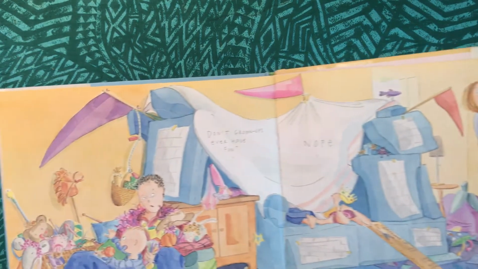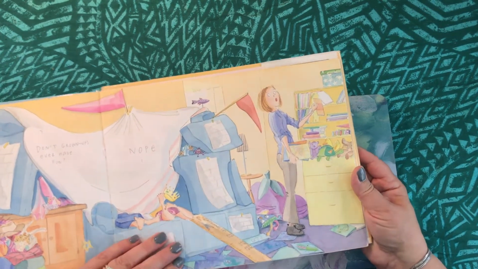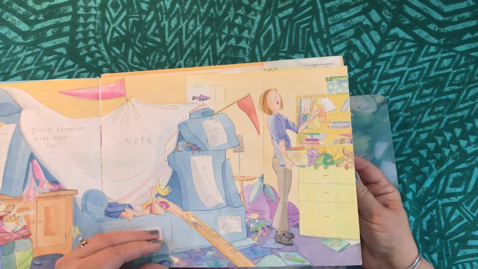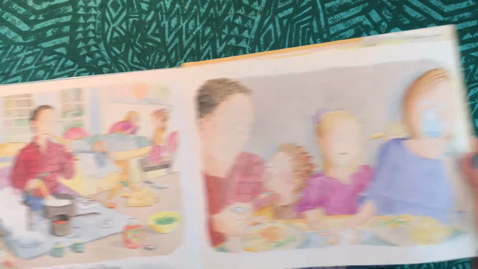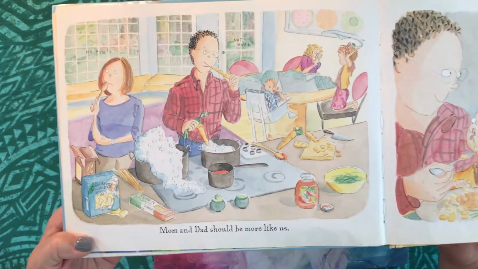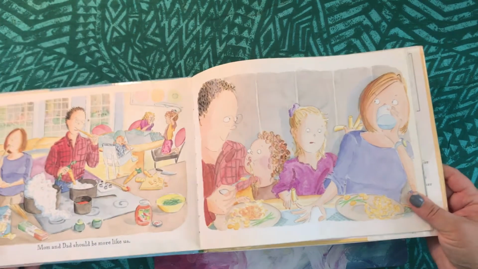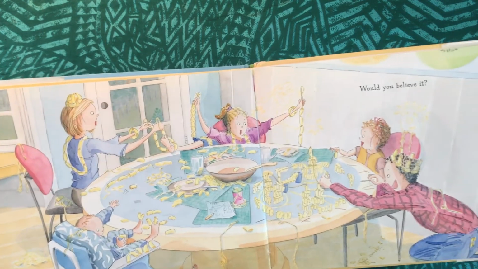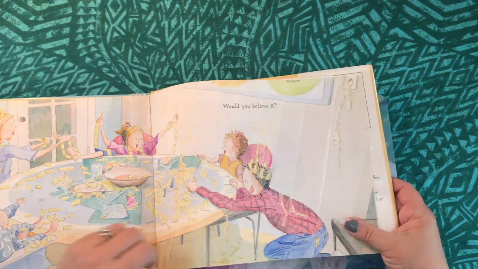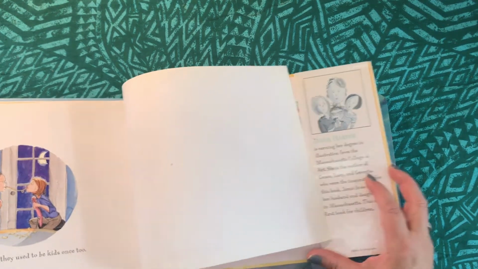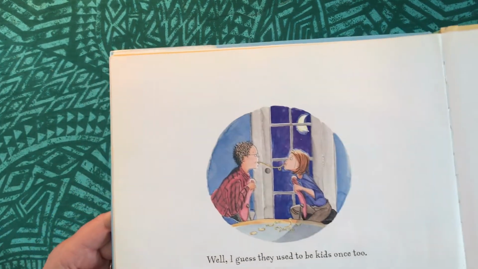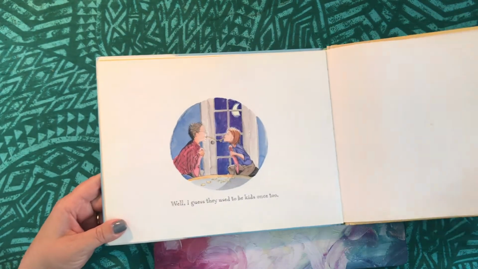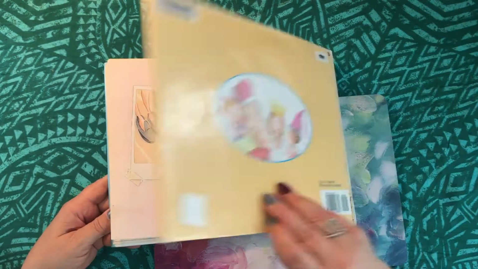Don't grown-ups ever have fun? Nope. I'll give you a hint. They were your age a long time ago, and I bet they like to do the same things you do. Mom and Dad should be more like us. Would you believe it? There they are. They're having fun. Well, I guess they used to be kids once too. See, I told you. That's a great book. Remind us of that. I hope you enjoyed it.